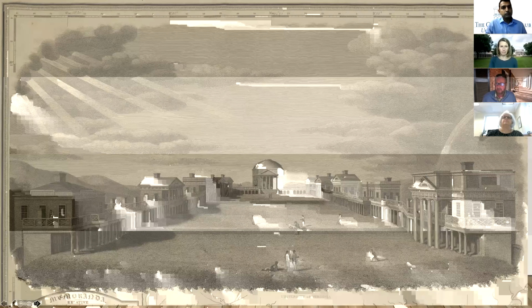Life and learning, the lawn, the rotunda, the pavilions, and the student rooms along the lawn, right? What's missing are the gardens, the hotels, and the ranges. They're just not part of the image. So again, I love this image for all it tells us about the university and that project.